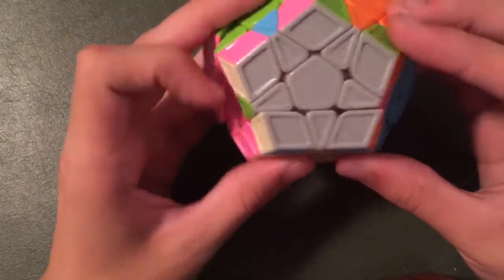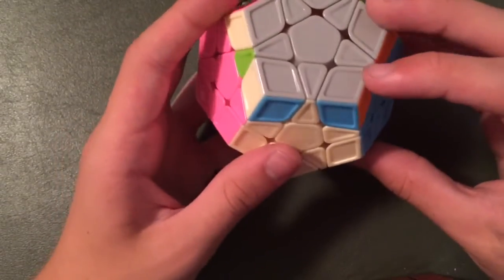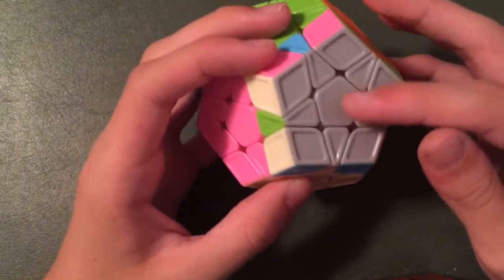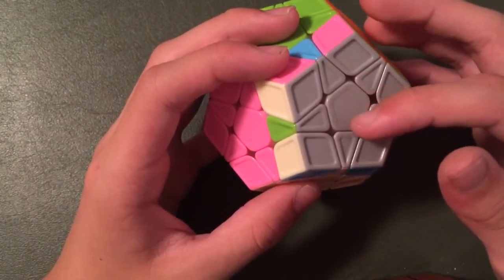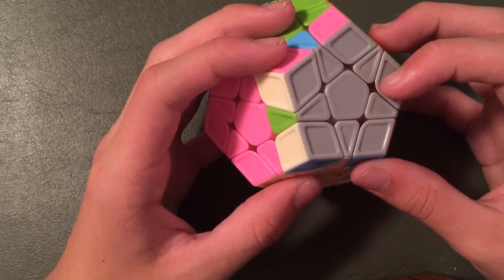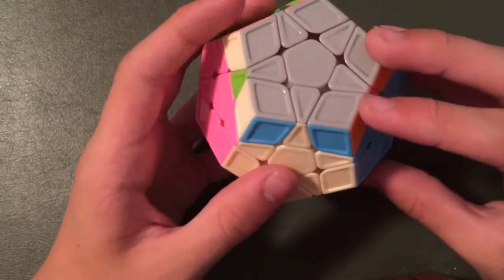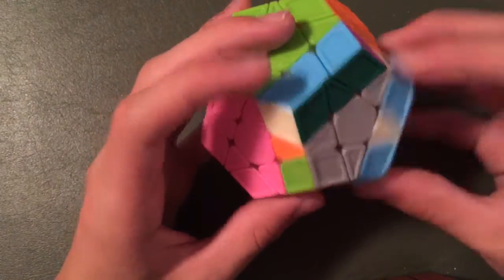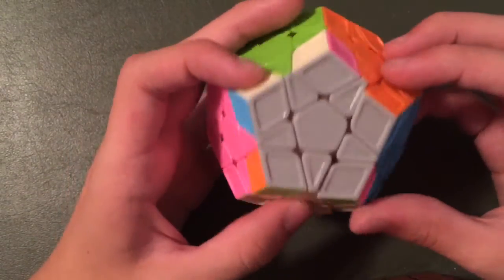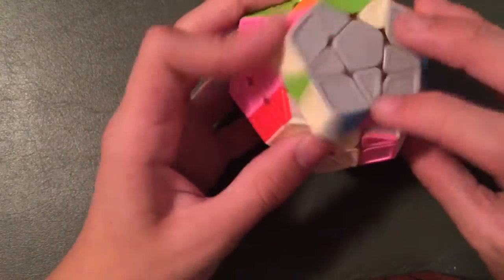So if you want to know, when it's going clockwise, you do a T-perm, and if it's going the other way, you could do an inverse T-perm, but there's a much better alg. When it's going counterclockwise, you do a T-perm. When it's going clockwise, you do this alg, which just goes R2, U2 prime, R2 prime, U prime, R2, U2 prime, R2 prime. That's a very easy alg.